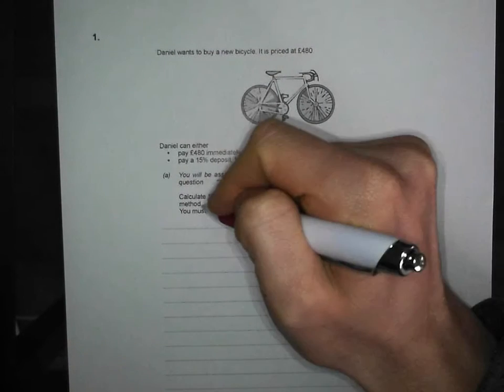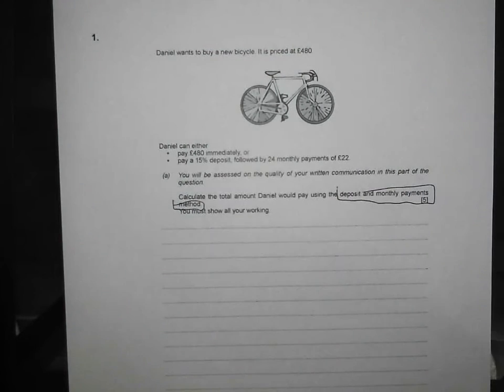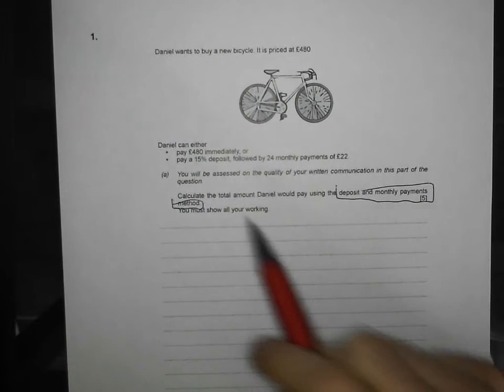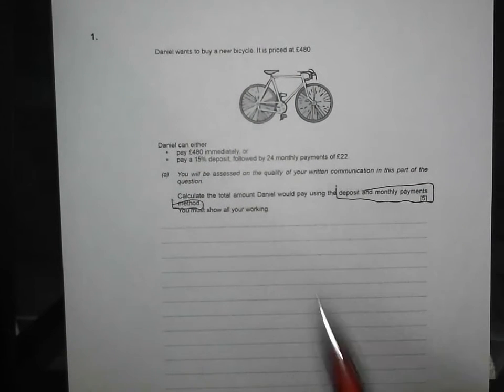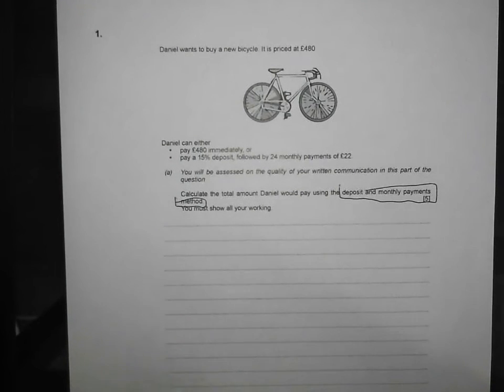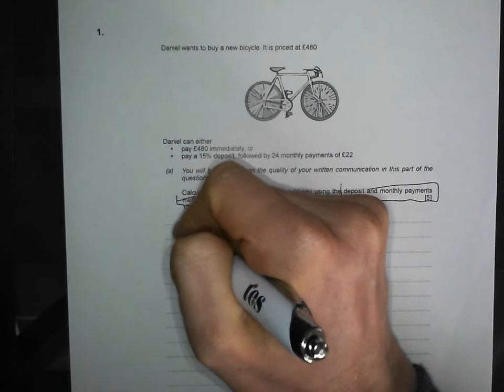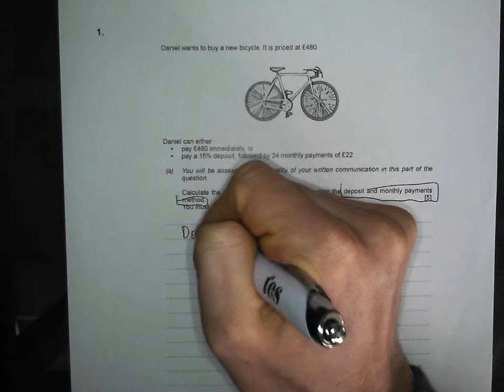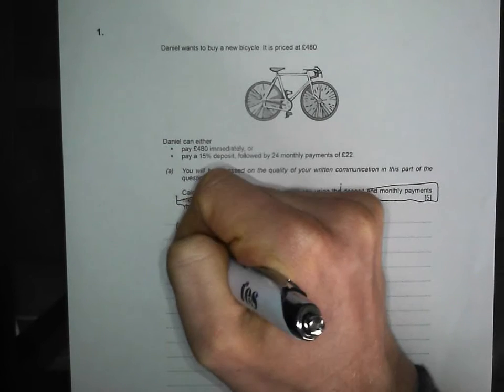Alright, so we're not bothered about the £480 straight out. He's going to do a deposit and monthly payments. So let's work out what his deposit is, let's work out what his monthly payments are, and let's add them together and help ourselves to the marks. So I'm going to set this out nice and neatly, well, as neat as my horrendous writing allows me to. So let's get the deposit first.